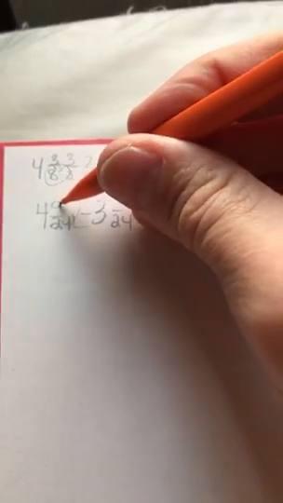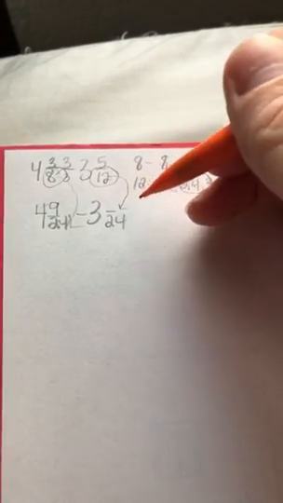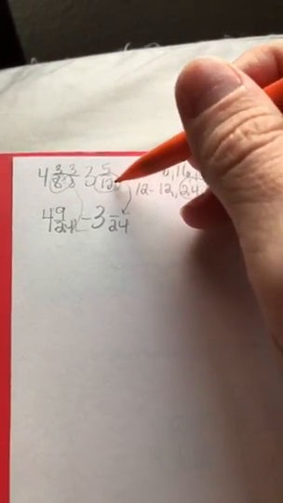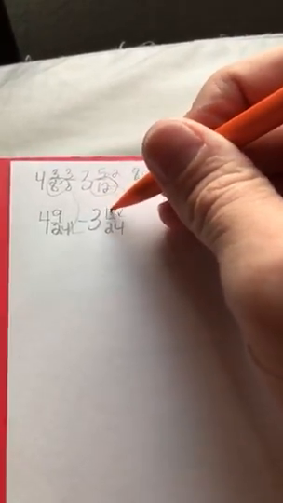I would do the same thing to my numerator as well, and I would get an equivalent numerator of 9. And here, what did I do to go from 3 to 12? From 12 to 24, I multiplied by 2. And so now I have 10.